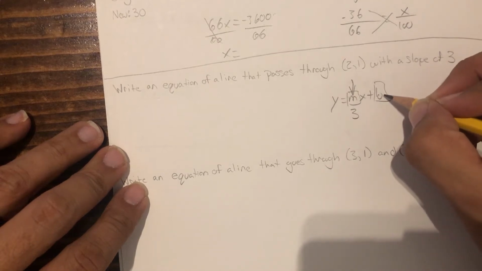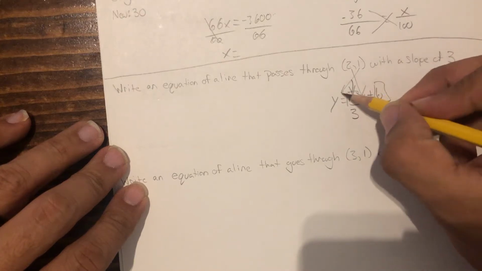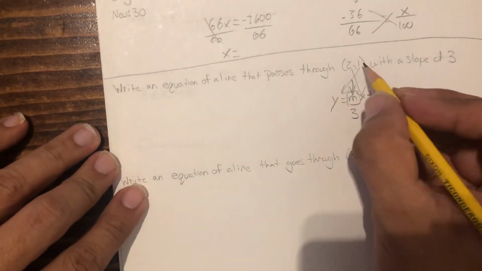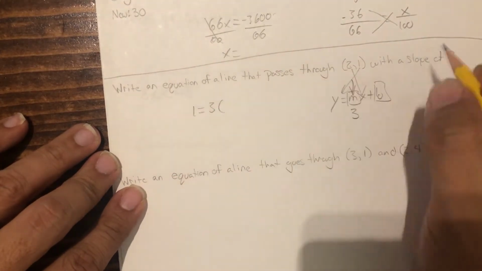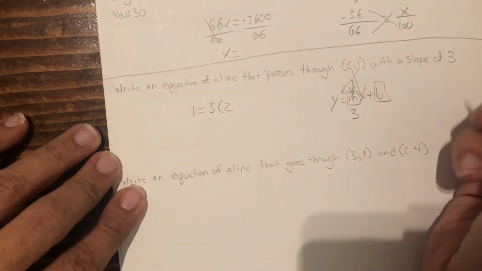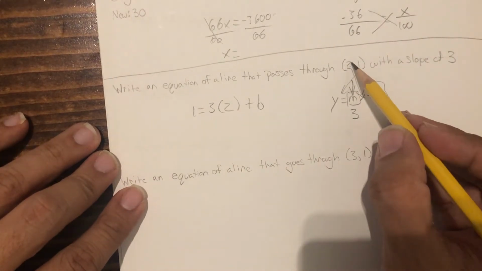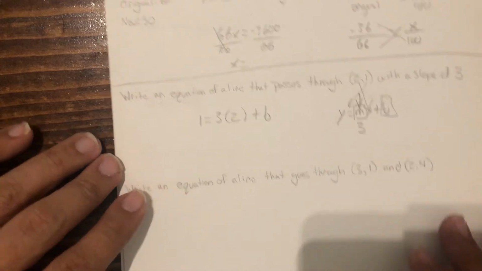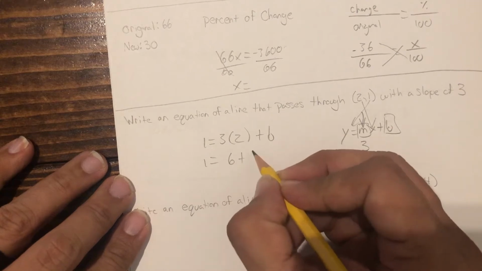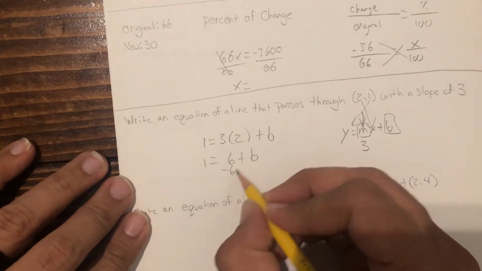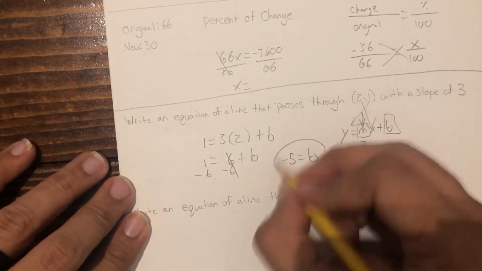So now we have to find b. Well, we know that if we put 2 in this equation, the answer should be 1. So 1 equals 3 times 2 plus b. We inserted the x they gave us and the y they gave us into the equation, and the only letter left is b, so all I have to do is solve for b. So this is 1 equals 6 plus b. Then I'm going to subtract 6 on this side, subtract 6 on this side. So now I'm left with negative 5 equals b.